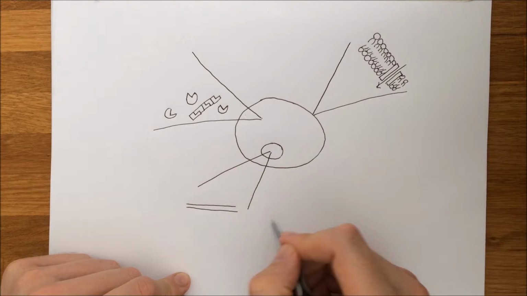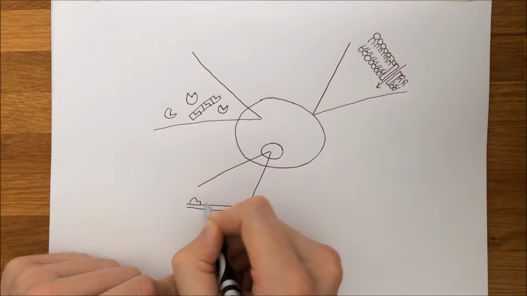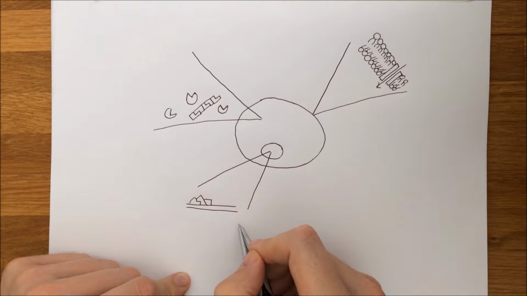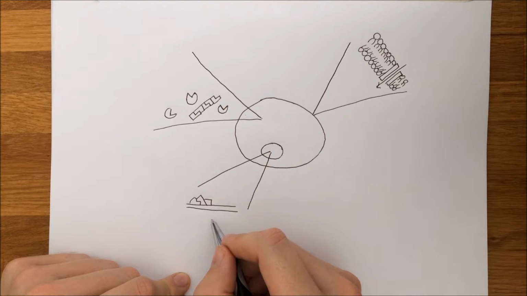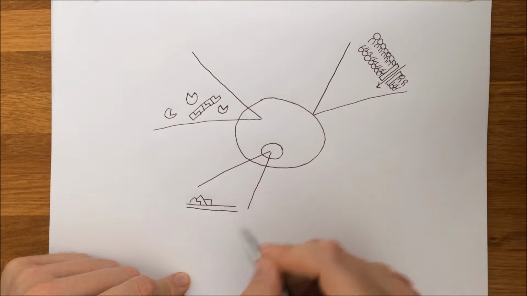And on this string, attached to it, you will find all kinds of different proteins with all kinds of different shapes. And these are the gene regulatory proteins. They decide when a certain stretch of DNA is going to be copied for the purpose of creating new proteins.